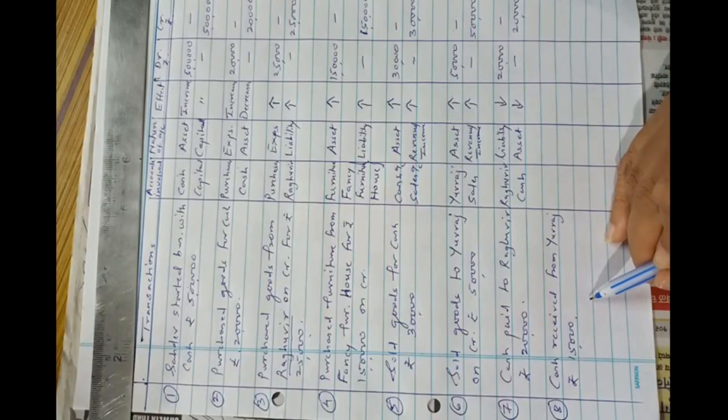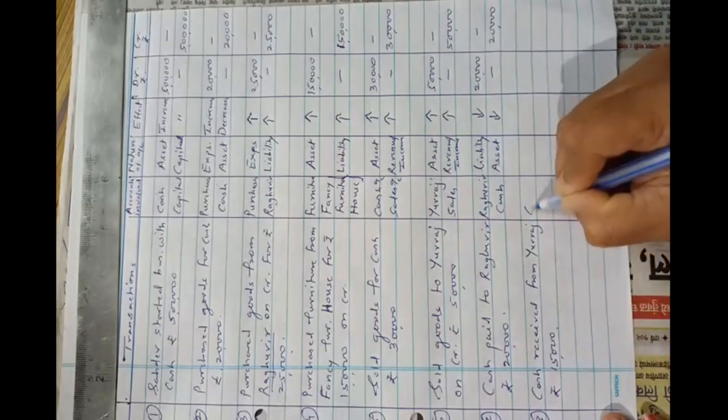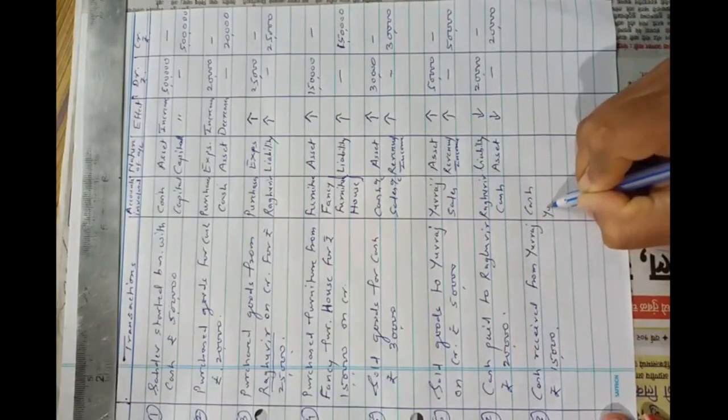See here, we have sold goods to Yuvraj worth rupees 50,000. Now Yuvraj is making part payment. He is giving us 15,000. So the transaction is cash received from Yuvraj rupees 15,000. Okay, so there will be two accounts involved, that is cash and Yuvraj.